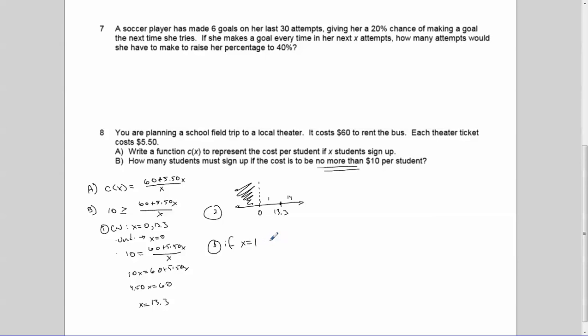If x equals 1, we'll have 10 is greater than or equal to 60 plus 550 times 1 divided by 1. So that means 10 is greater than or equal to 610, and that's not true. So we'll look at 14. If x equals 14, then you can do the math on your own, but this one comes out to 10 is greater than or equal to 9.79. Is that true? Yes.